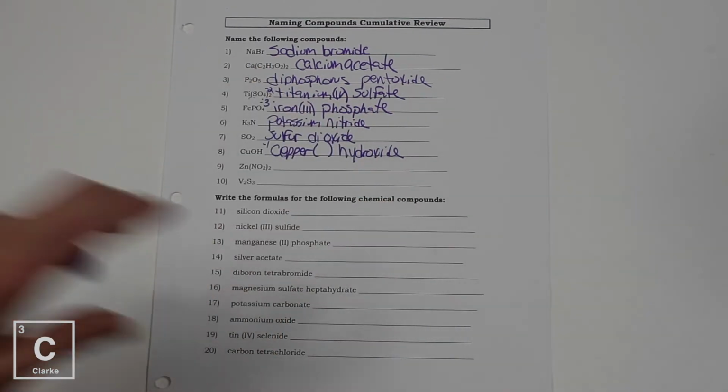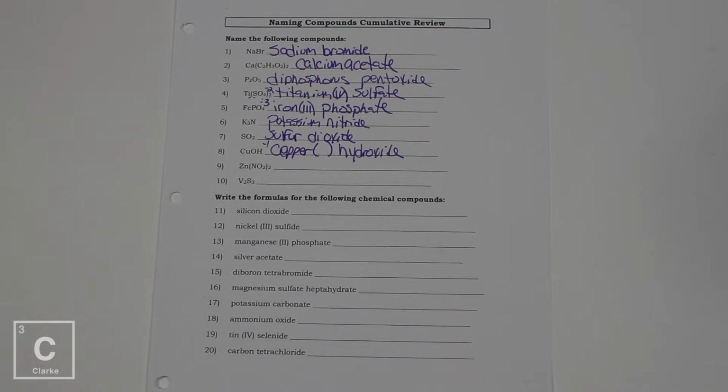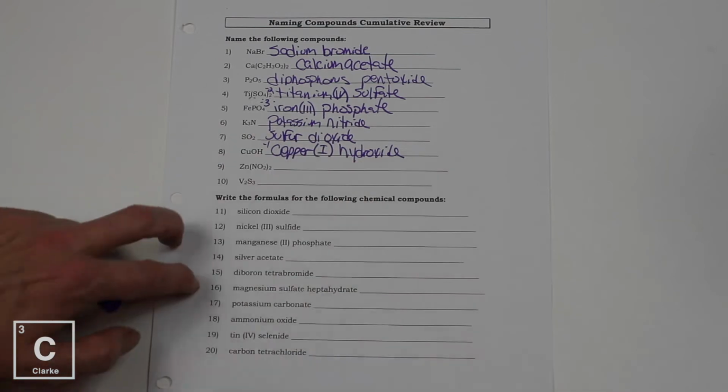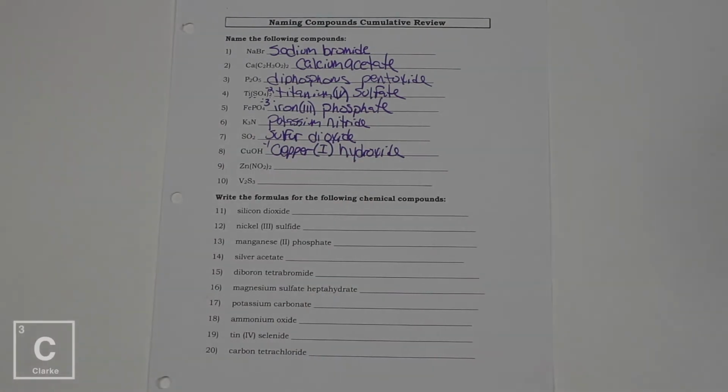Hydroxide is a -1. Again, no parentheses. That means there's just one of them, and we've only got 1 copper. That's 1 times 1 divided by 1. 1 times 1 is 1, divided by 1, still 1. Roman numeral 1. Copper, Roman numeral 1, hydroxide. Yes, you've got to put the Roman numeral.